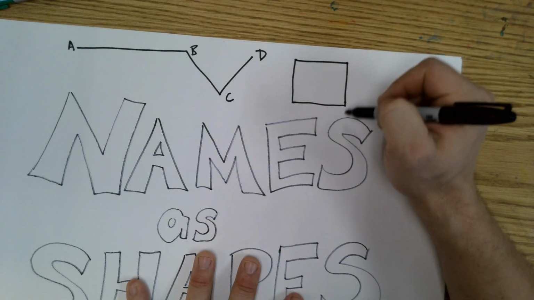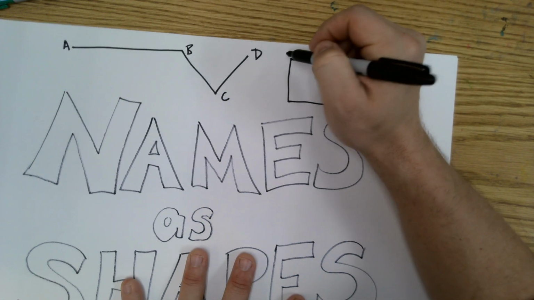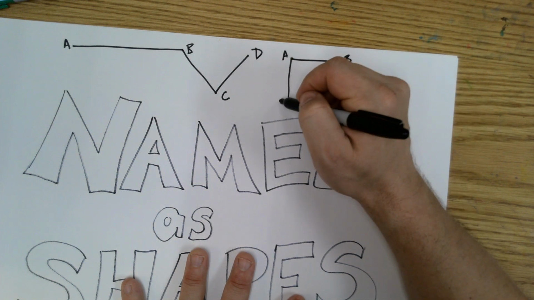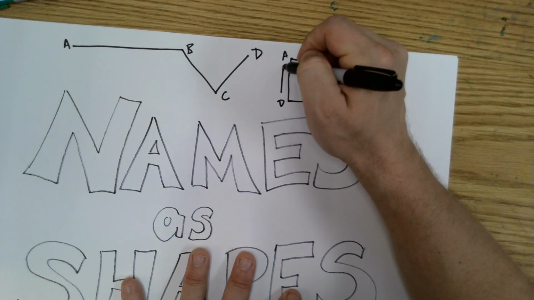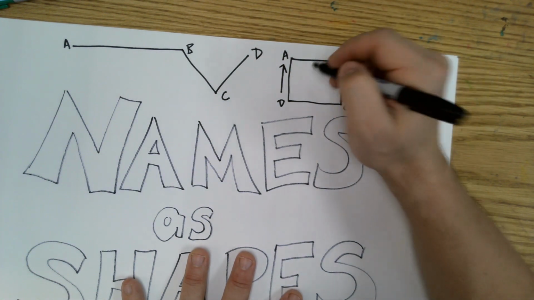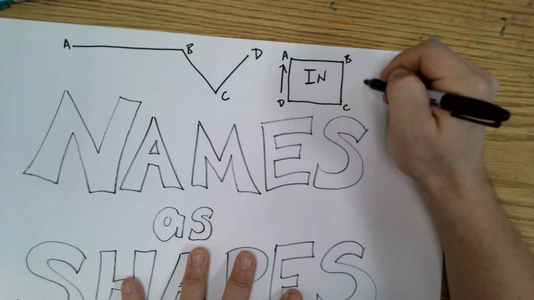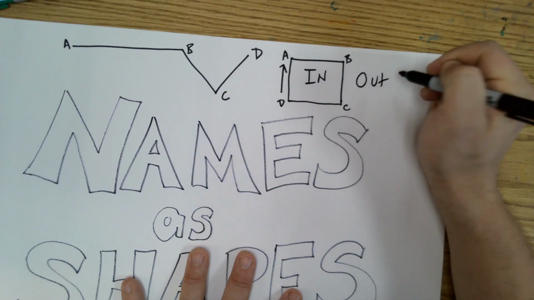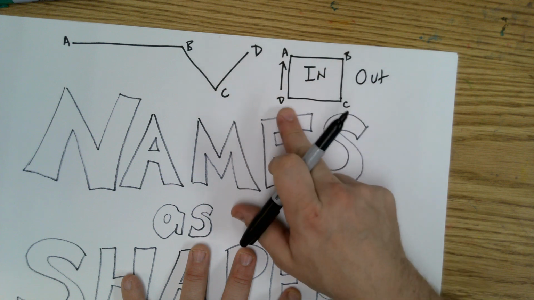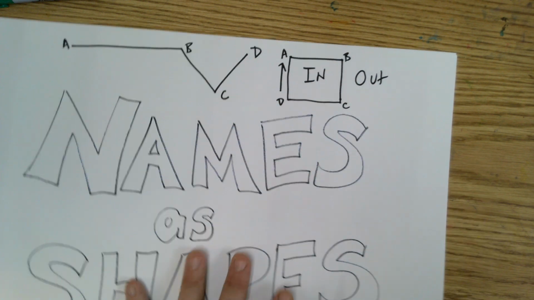It's a little longer at the top than it is tall. But you have A going to B, going to C, going to D, meeting once again back to A and closing, so that there's an inside and an outside. A shape has to have an enclosed line, an inside and an outside.